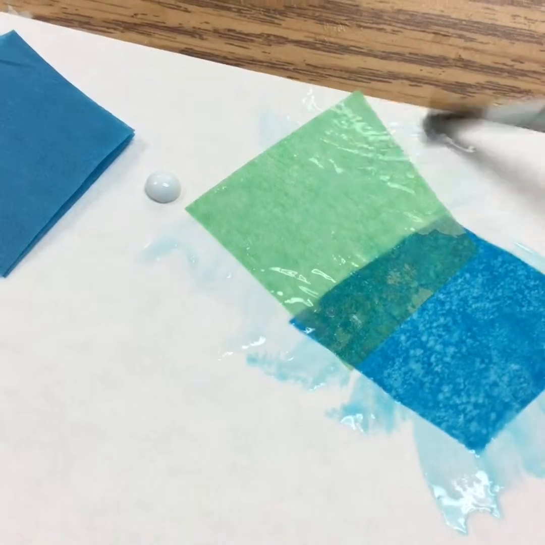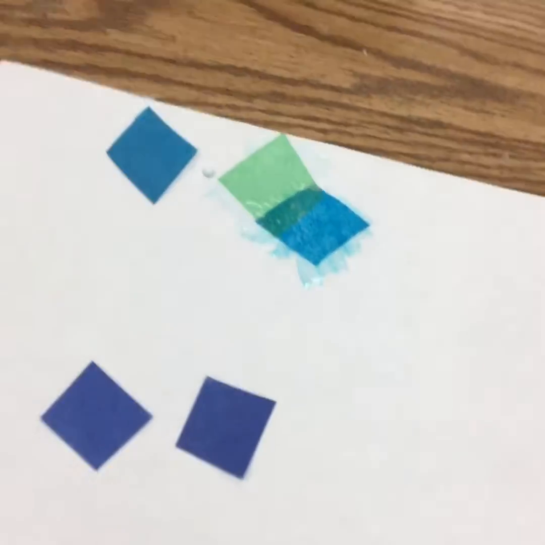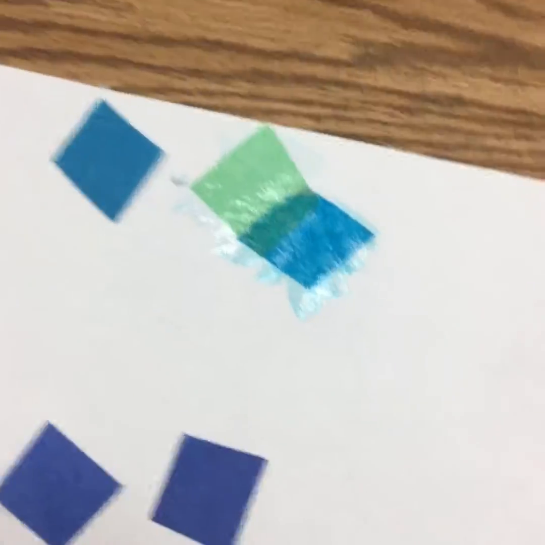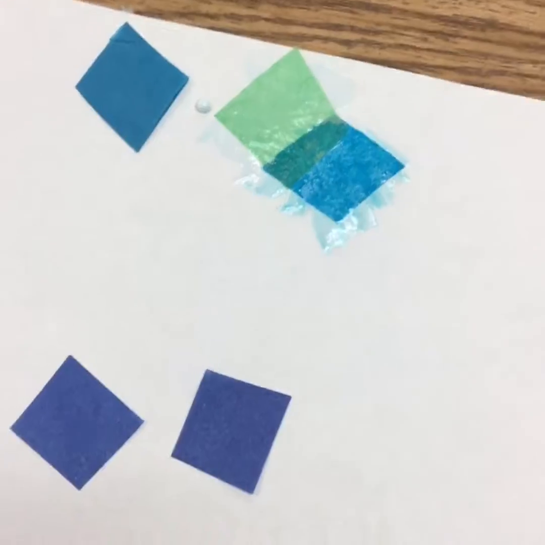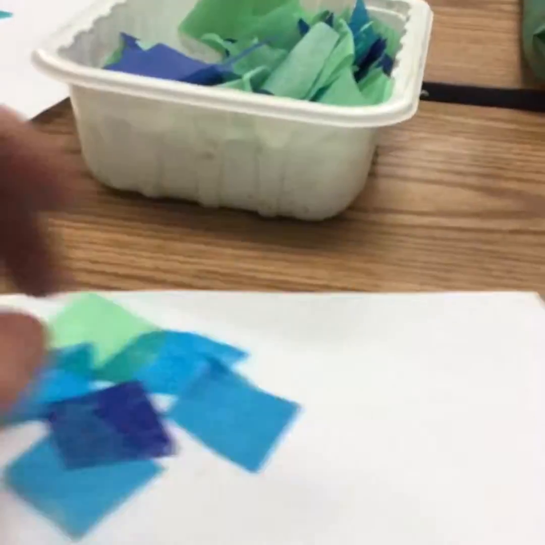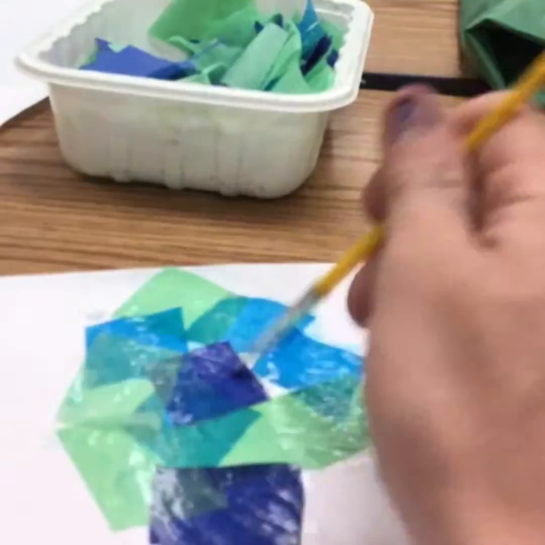And then you're just gonna keep going. I want you to fill up this whole paper with these colors. This may take a while, and some of you may not finish. That's okay. We will work on this next time as well. So here I am, attaching them one at a time. It's okay to overlap.